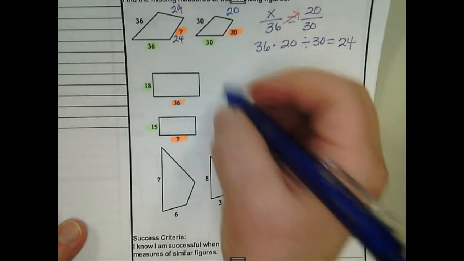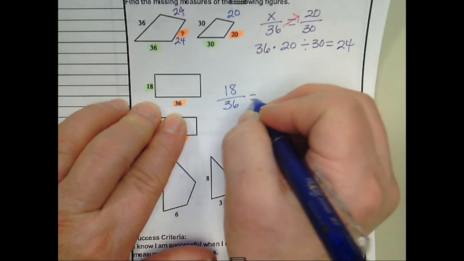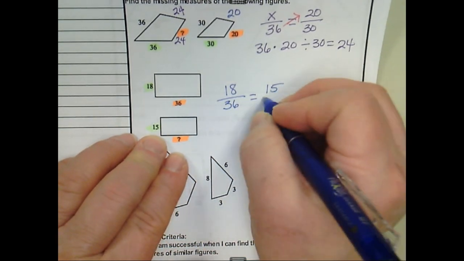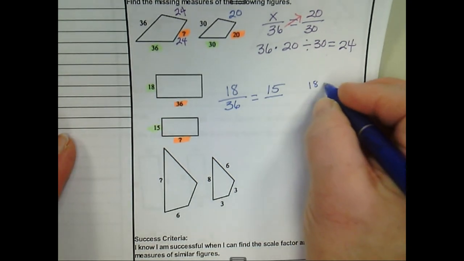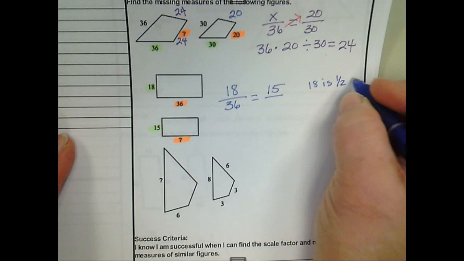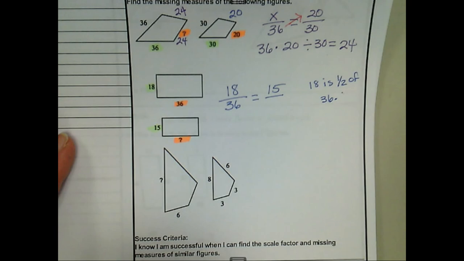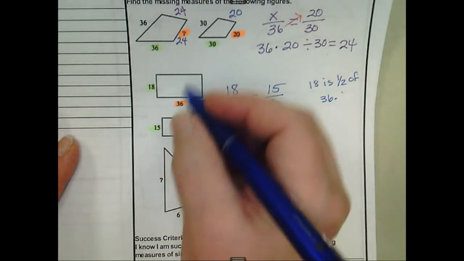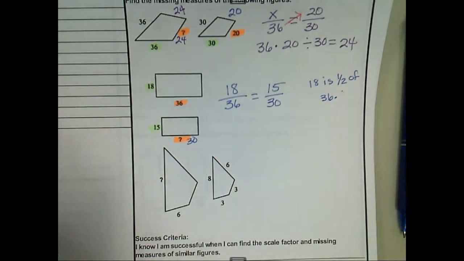What is the relationship between 18 and 36? 18 is 1/2 of 36. 15 is 1/2 of what number? If you said 30, you would be correct. 15 times 2 is 30.